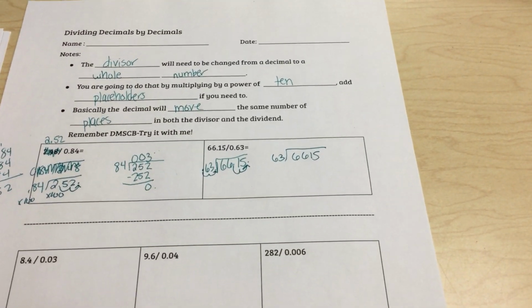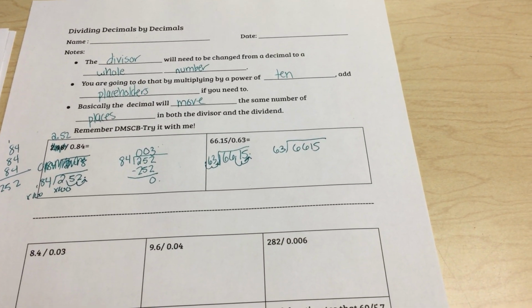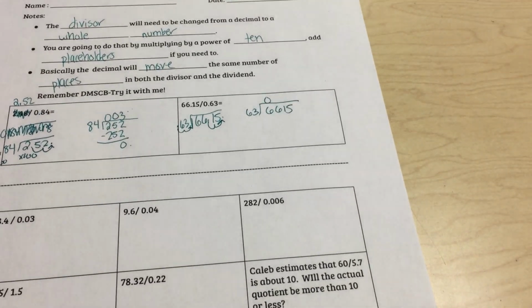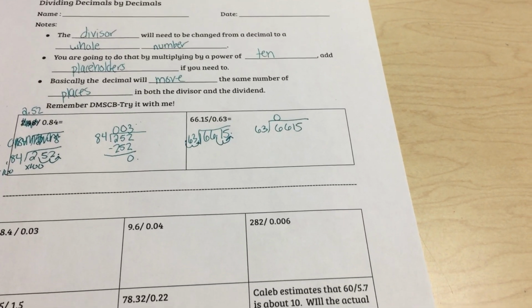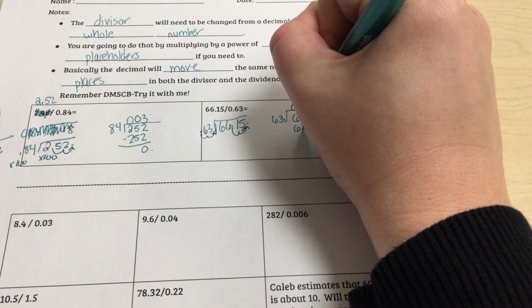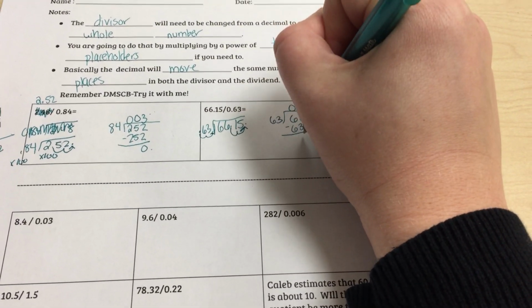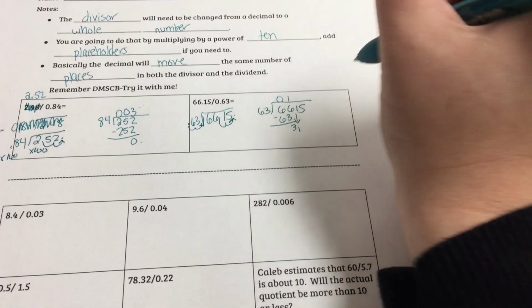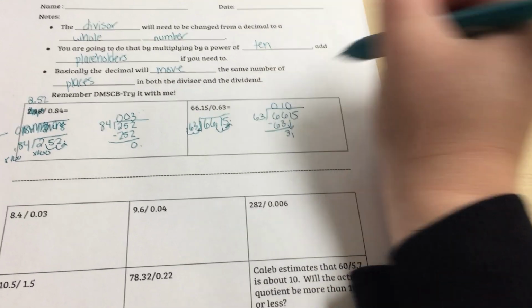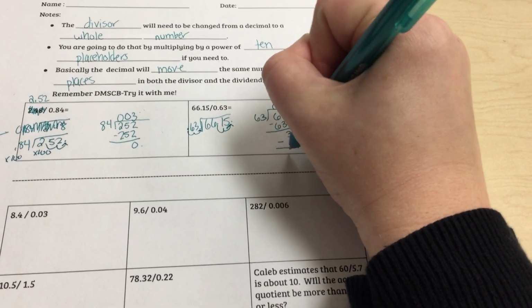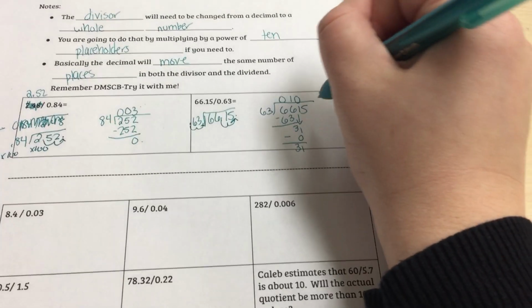All right. So, how many times can 63 go into 6? 0 times. How many times can it go into 66? Once. 1 times 63 is 63. When I subtract, I get 3. Bring down my 1. 63 cannot go into 31, so we're going to put a 0 up here. 0 times 63 is 0. When you subtract, you're going to get 31.